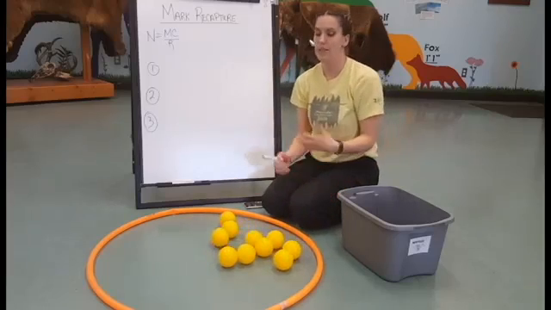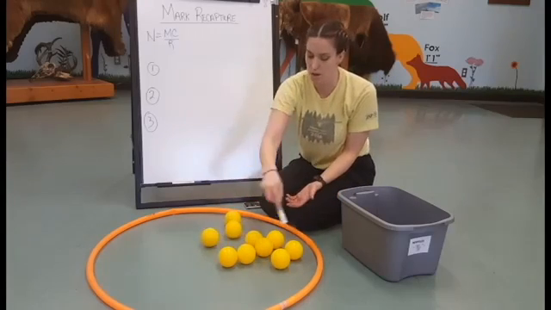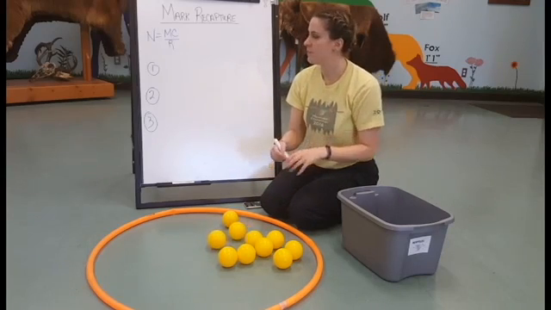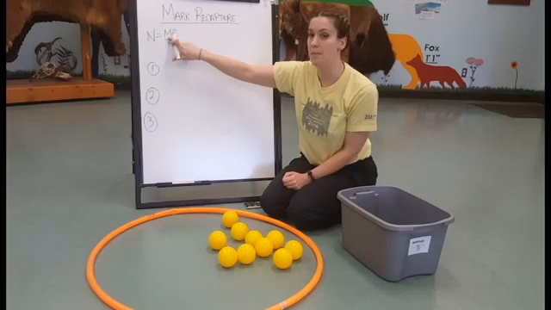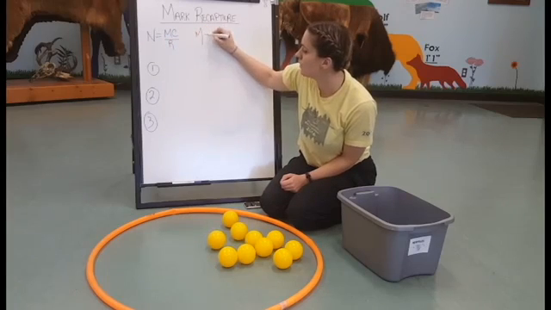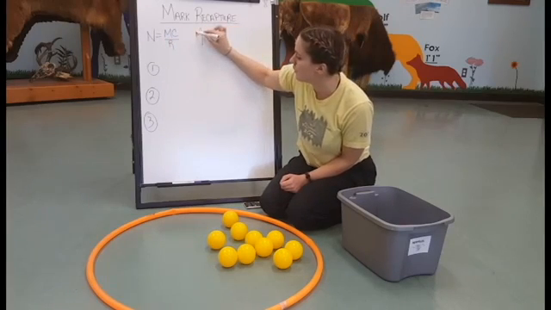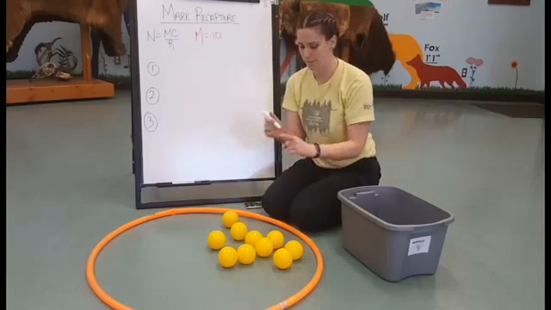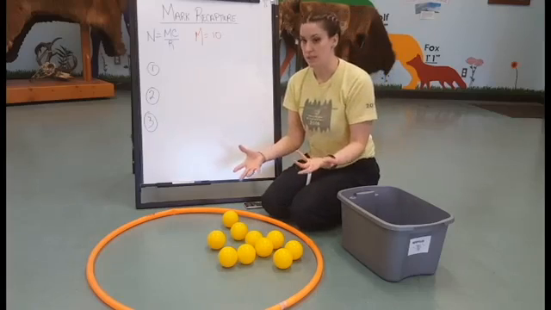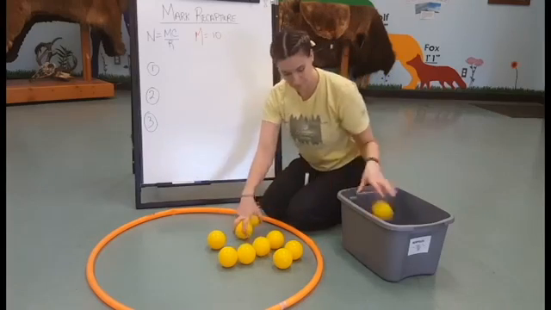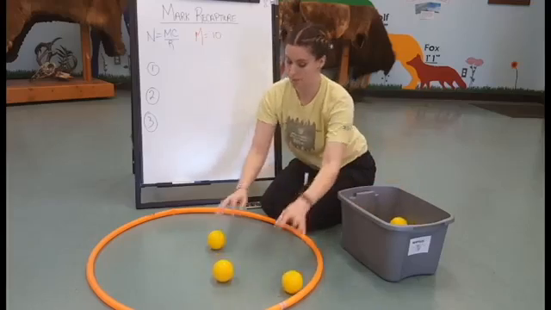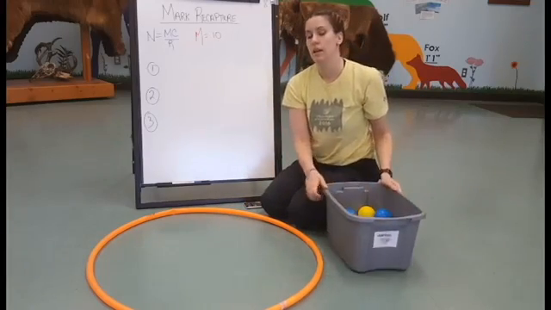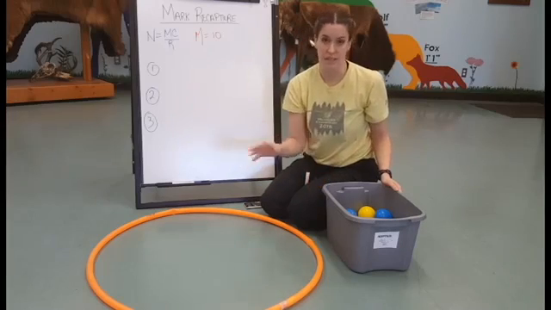I have captured 10 species on the first night, and I have marked them. So now that I know I've marked 10 of them, I can put on the board that M is always going to equal 10. No matter what I do, M is always 10, because I have 10 initial marked species. After I mark my species, I'm going to release them back into the wild to mix with the unmarked species in the bush. I'm going to reset my trap, and check it the next day.